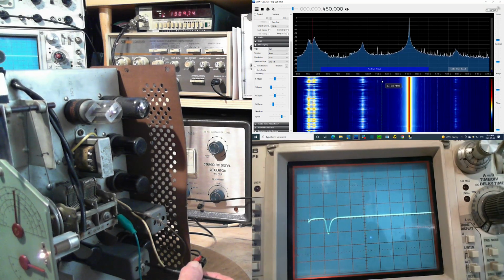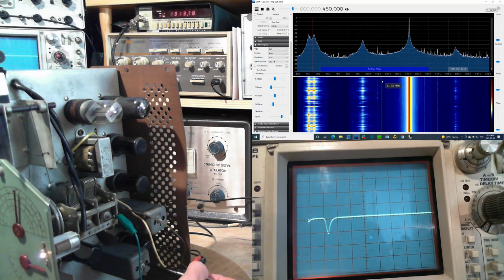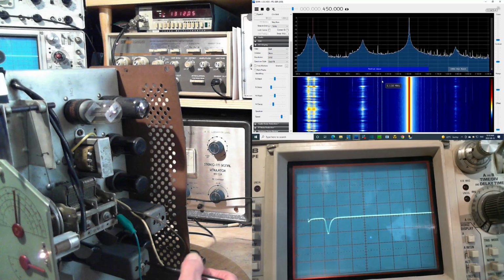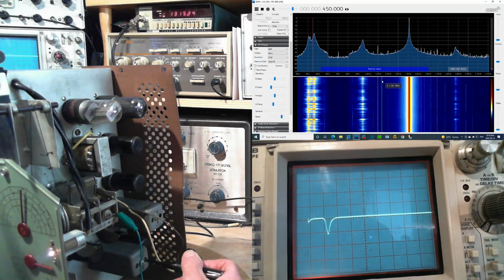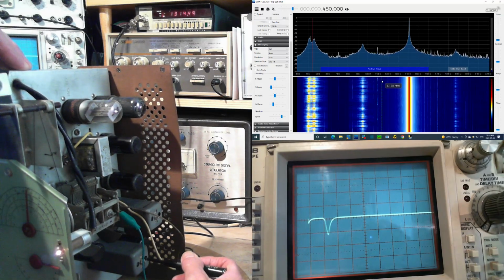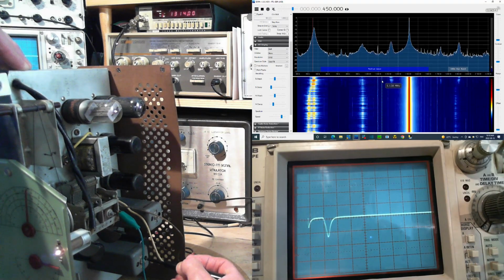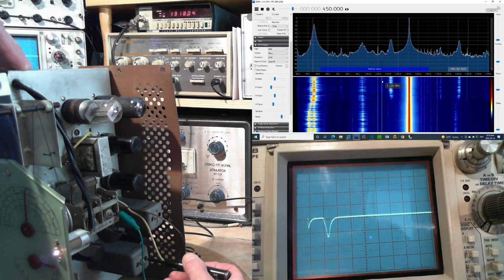Only one peak showing on the oscilloscope. This is going to mess the alignment up. Okay. One peak.